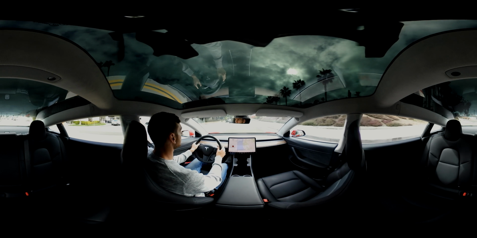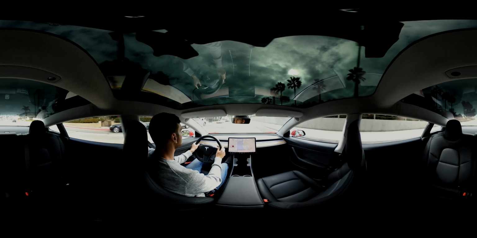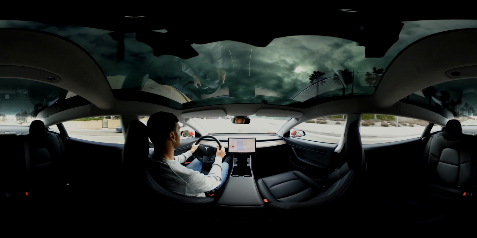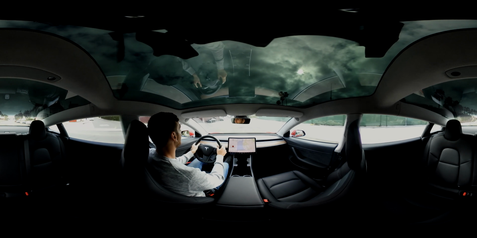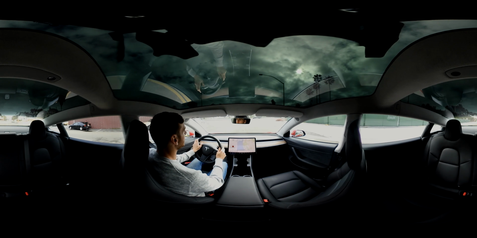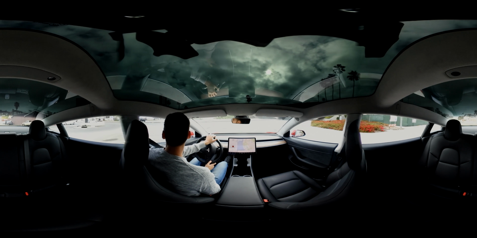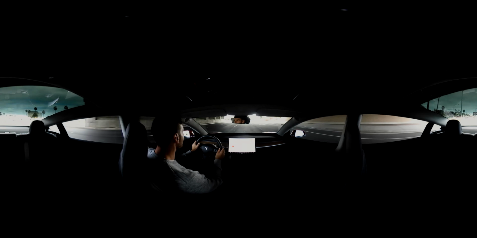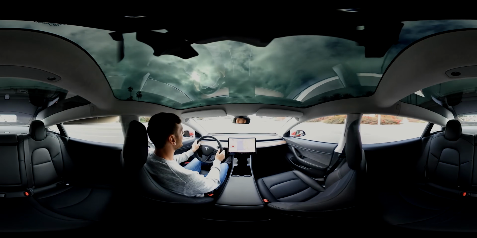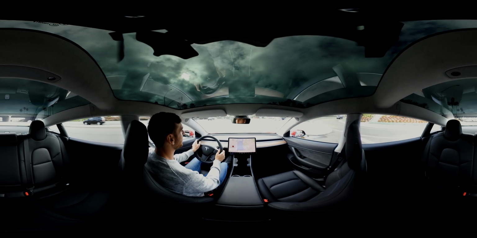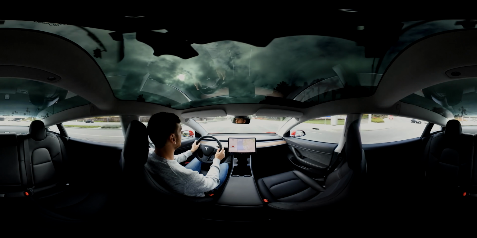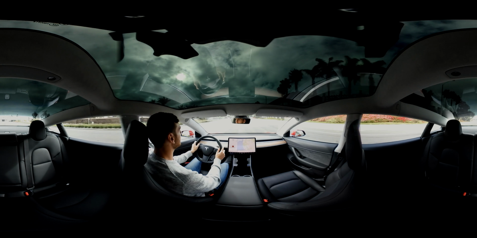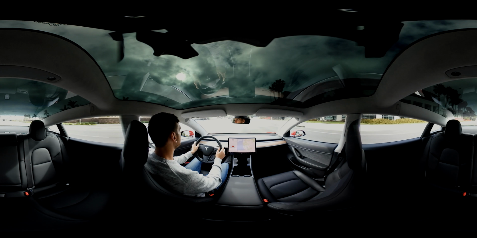Now let's get on the throttle a little bit. Yeah, it really moves. There is no concern that you're not going to have enough passing power on the highways. Whee! Silently sniping away. This is a very quick vehicle. And more than that, it's fun. It's fun to drive.